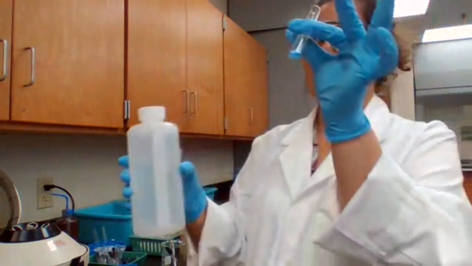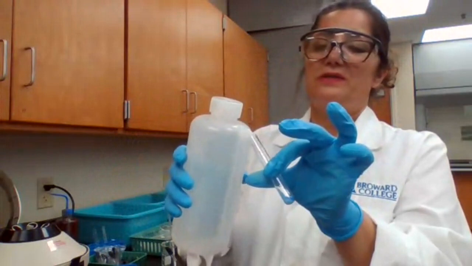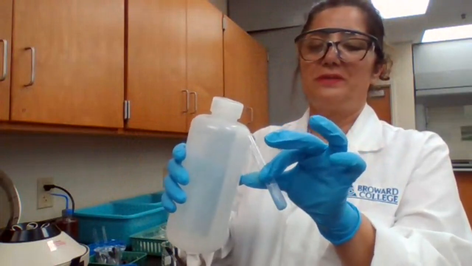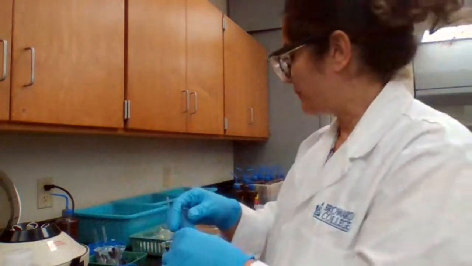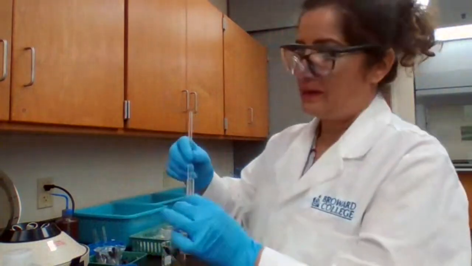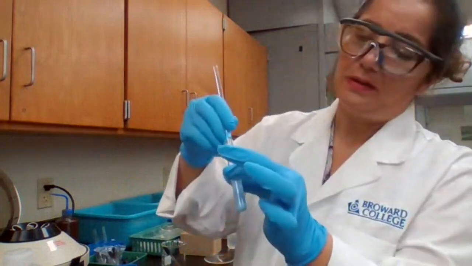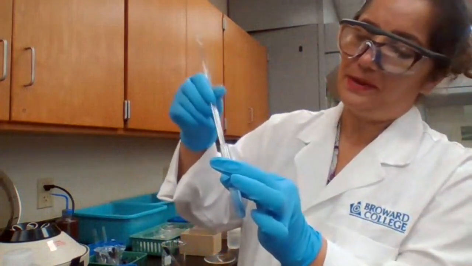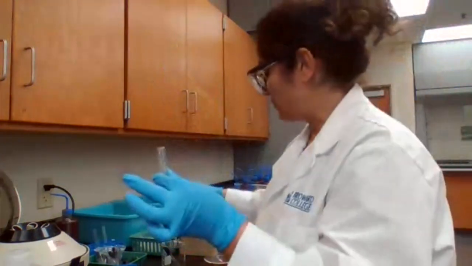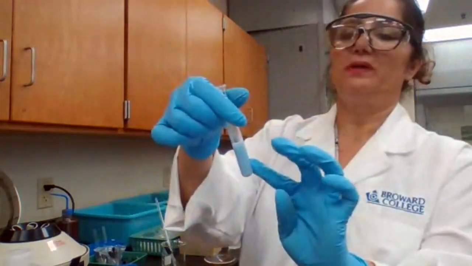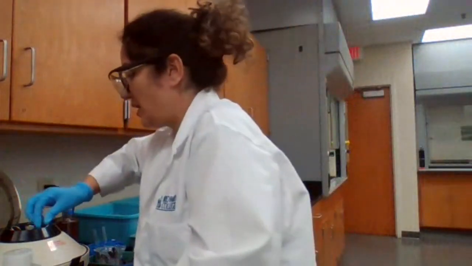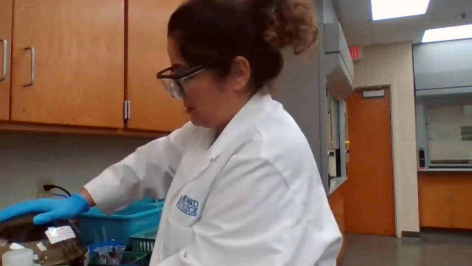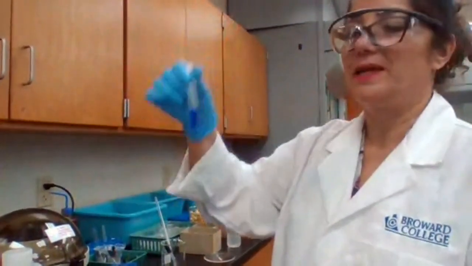Next step, I need to wash the precipitate. So I'm adding some water to wash the precipitate because we don't want any copper to be present. We mix it well, and we separate the liquid. Washing means you mix with water, you centrifuge and separate. Just discard the washing solution. But this solution you're keeping for the next step.